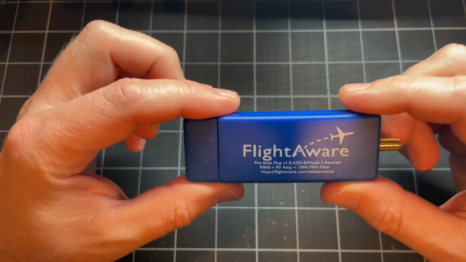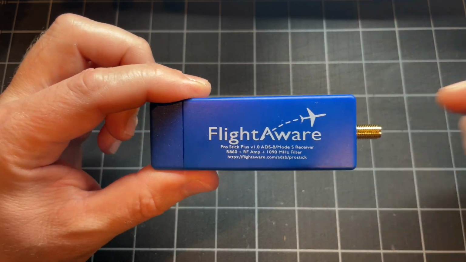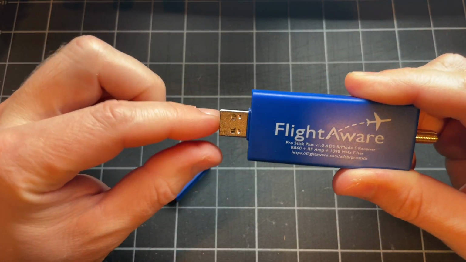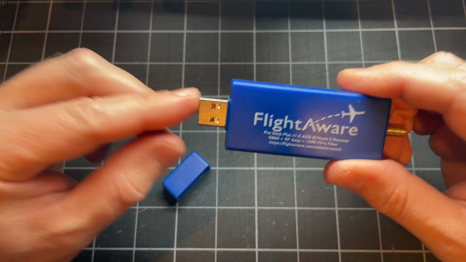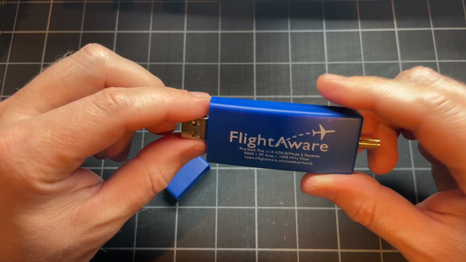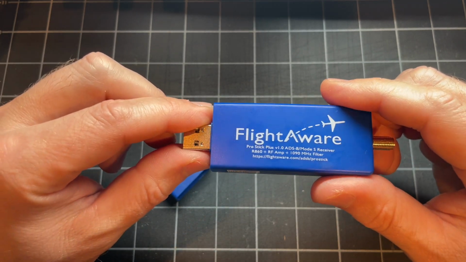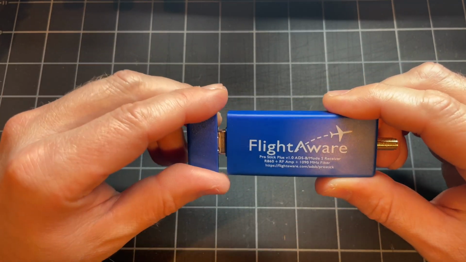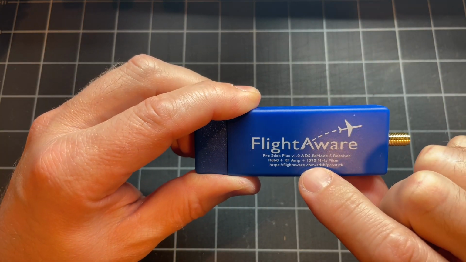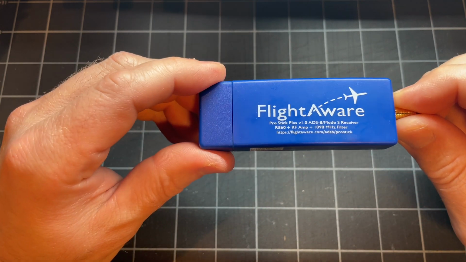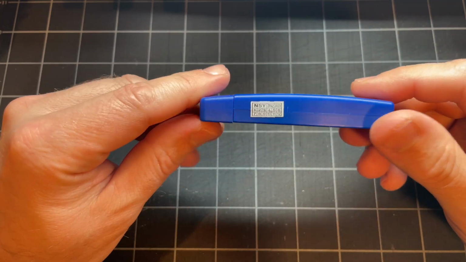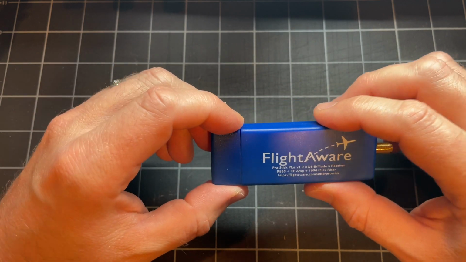The next thing we want to look at is what kind of stick we're going to use, the RF stick. This is what receives the RF and converts it into a USB interface, I should say, into the Pi. This is your RF dongle. This one specifically, the blue one from FlightAware, has the 1090 megahertz filter built into it. That's the reason I decided to go this route. Great little dongle. A lot of people use these and are very happy with them.